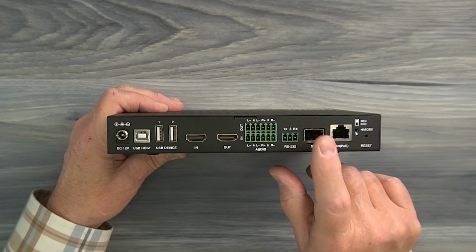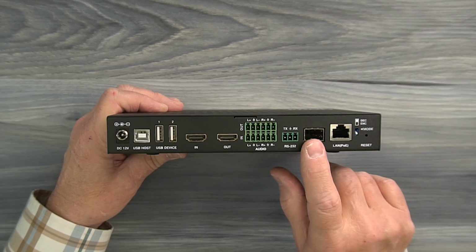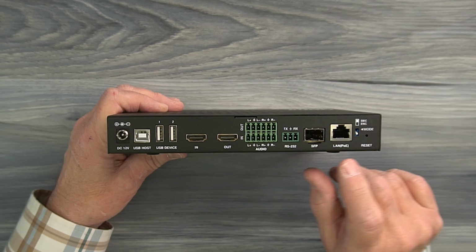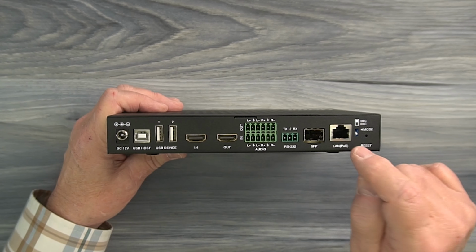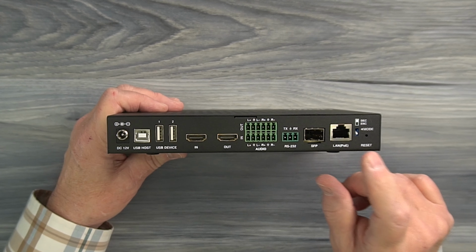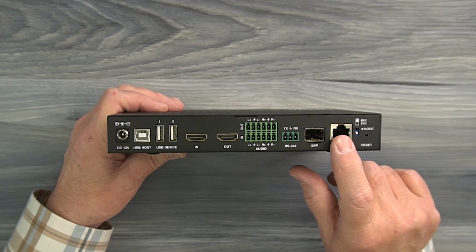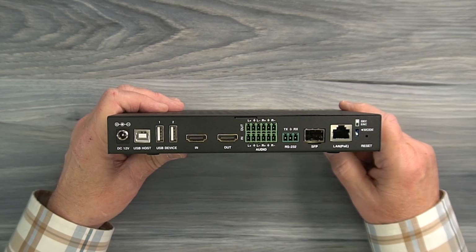To the right of that is an optical port. This connects to an optical switch. You'll need an SFP to do that. To the right of that is a LAN port, and that's what you'll connect to your PoE switch to make the connection to share that media content and also for power coming back to the transceiver.